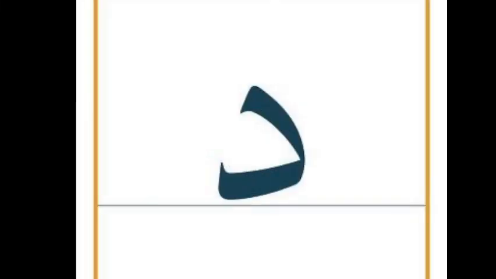Then we have dal. As far as dal is concerned, it's from the tip of the tongue when the top part of the tongue meets the root of the upper incisors. Dal, dal, dal. Maliki yawmiddin, not the other way around. Maliki yawmiddin, where the dal has a shadda.